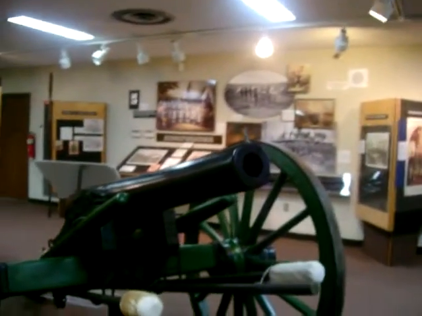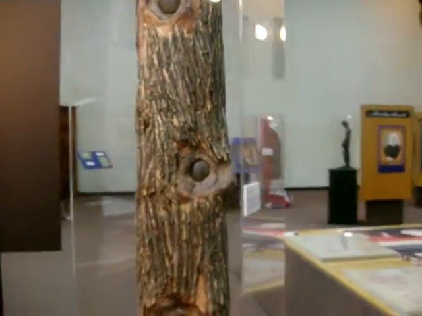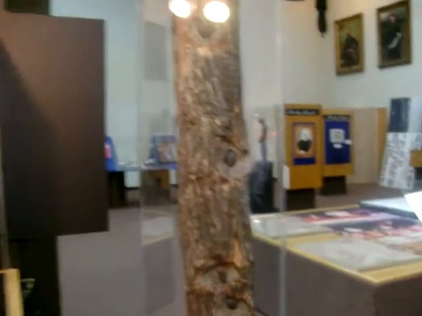A 3-inch rifle, 1862 version of the Yankee cannon, is on display here as well, here in Gallery 2 of the museum. And we see a tree actually uprooted from Missionary Ridge in Chattanooga, Tennessee.